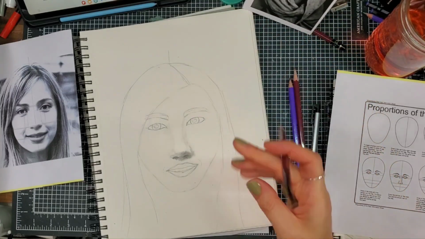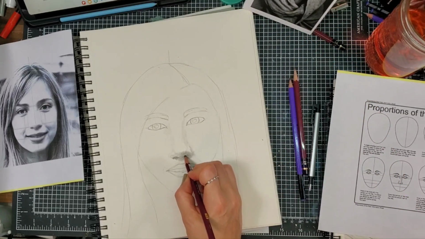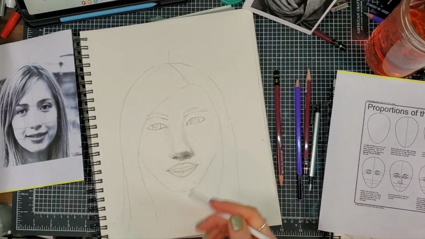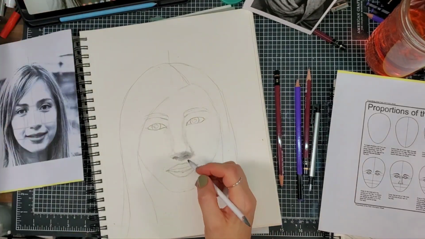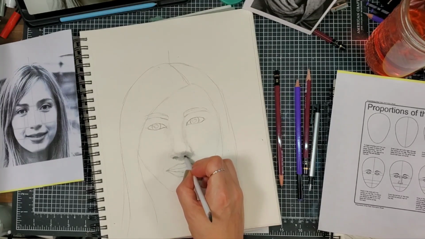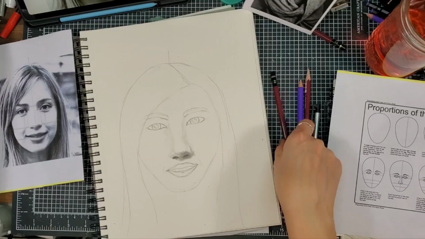I can even go in with my 6 and get some of that darkness in there. It's going to push those nostrils back.